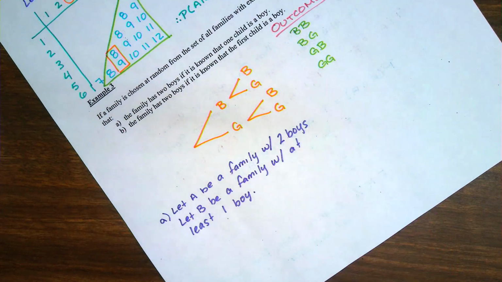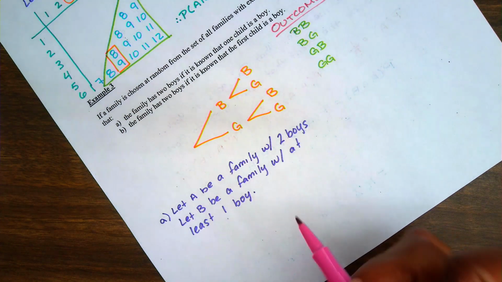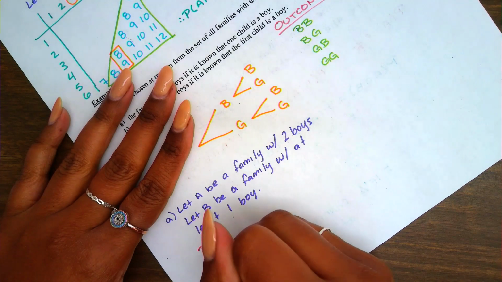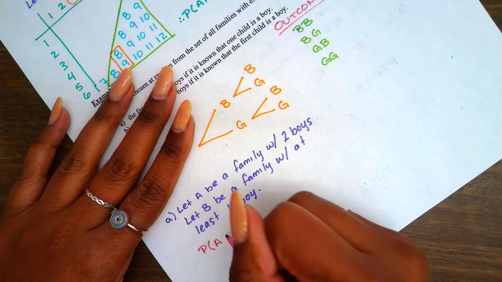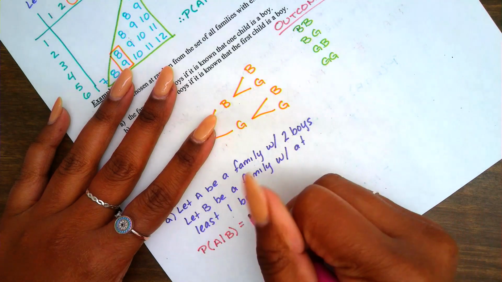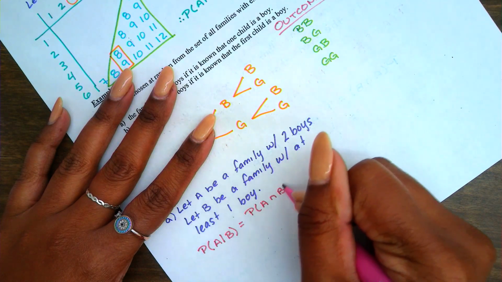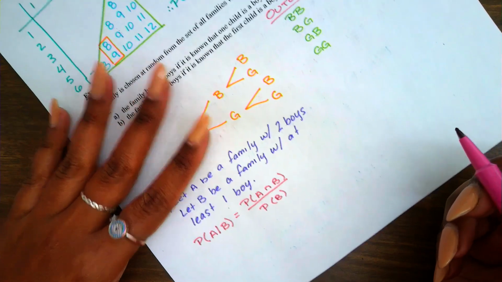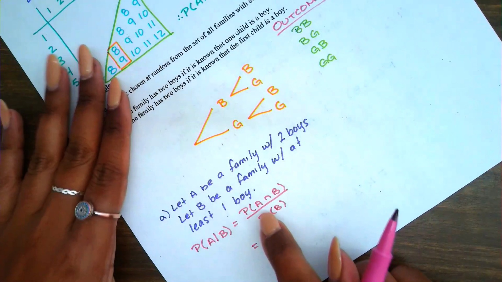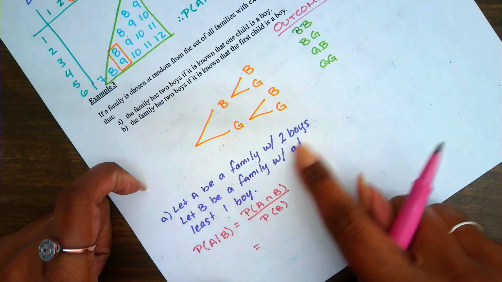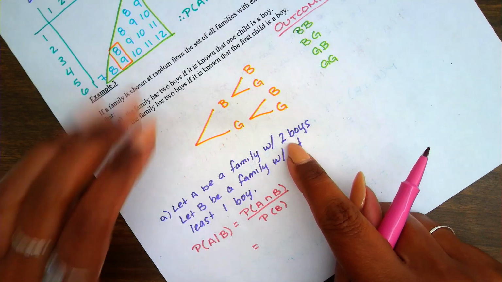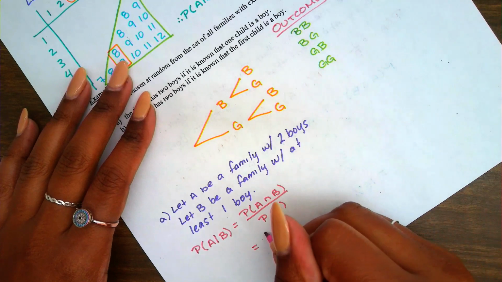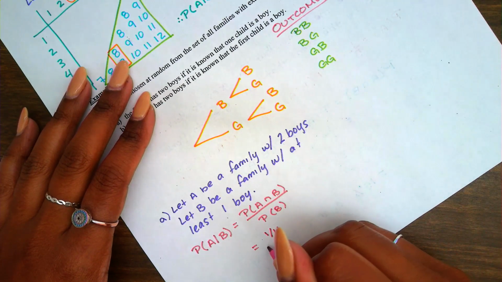So we need to figure out what is the probability that this family has 2 boys given that we know one of them is a boy. So we want to look for the conditional probability of A given B, and that is equal to the probability of A intersect B over the probability of just B. Okay, so what is the probability that A and B happen? Well, A is a family with 2 boys, B is a family with at least 1 boy. So obviously those overlap. There's only one way we have 2 boys and at least 1 boy. So 1 over 4 is our probability for that one.